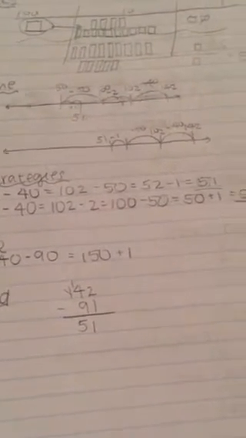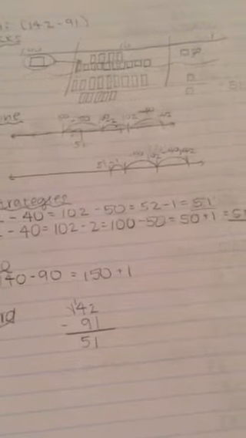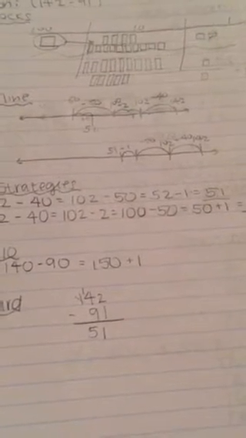But instead of carrying the one, like we say, and making it 14, it's really subtracting.